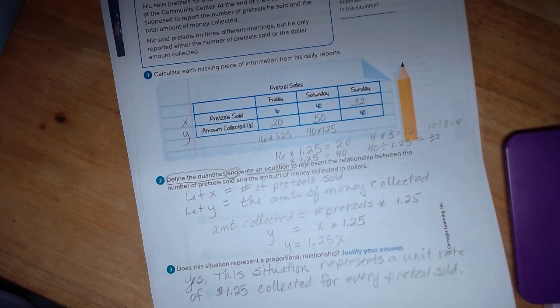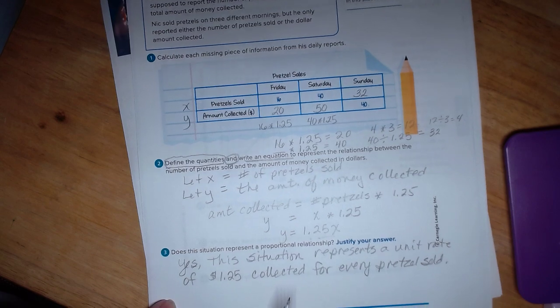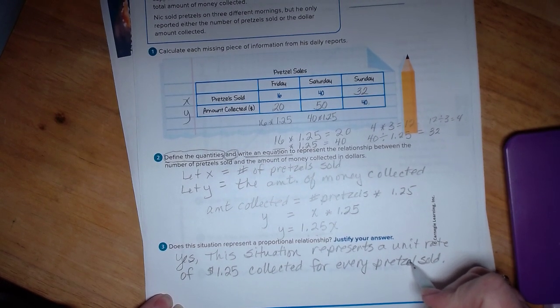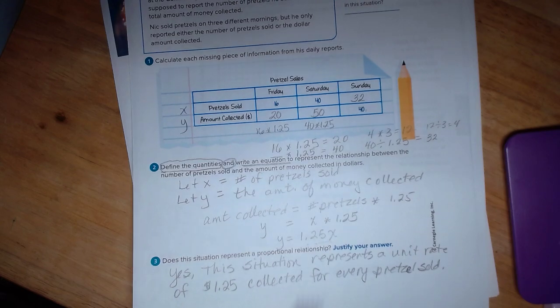Okay, again, if you need to pause, please do so and make sure you get this all written down. That's an E. It's a terrible E, but it is an E.